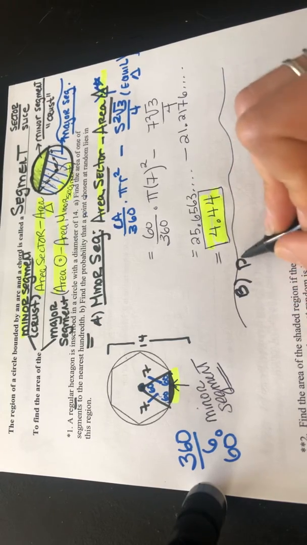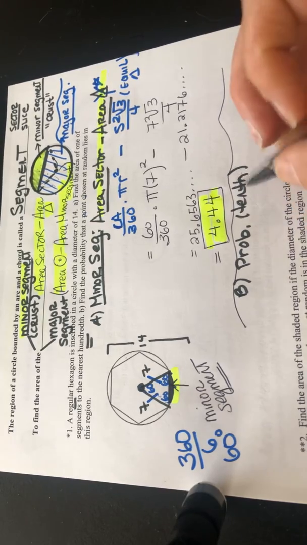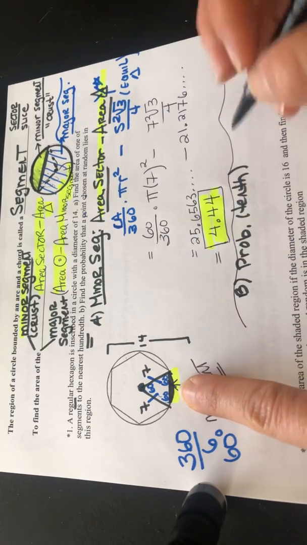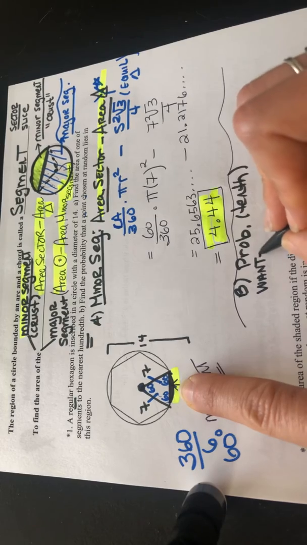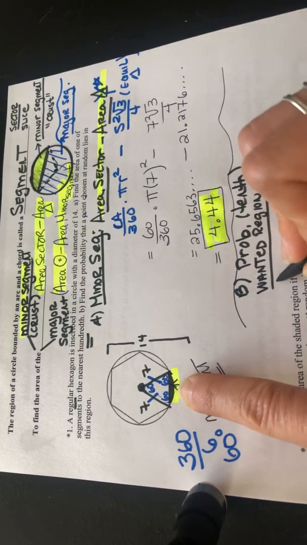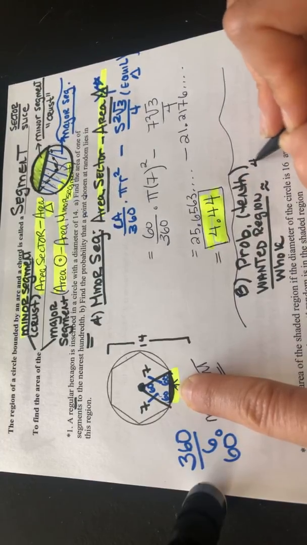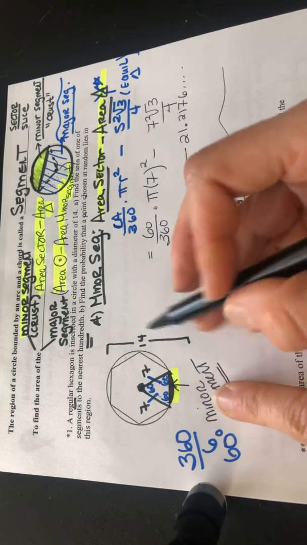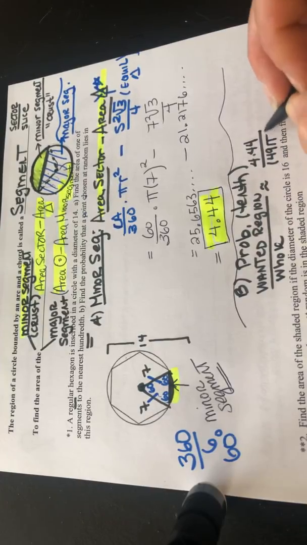Part B wants us to find the probability. We're going to say to the nearest 10th. Well, that's kind of easy of this region. You know this. To find the probability I land in that region, you take the wanted region, and then you just put it over the whole. Well, the wanted region was about 4.44. We're just going to use that. Divide by, well, the area of the whole thing is the circle. So we're going to divide it by 49 pi.